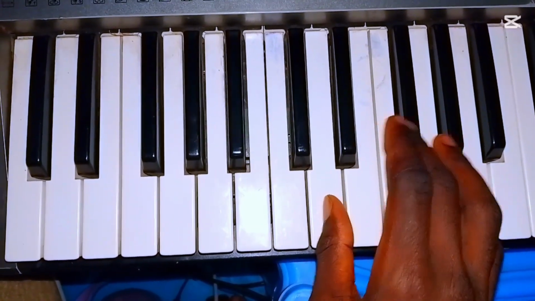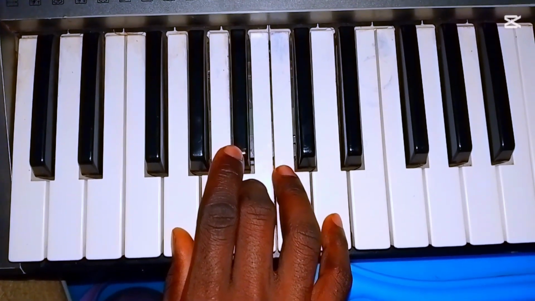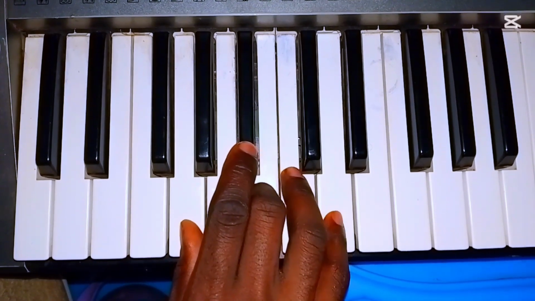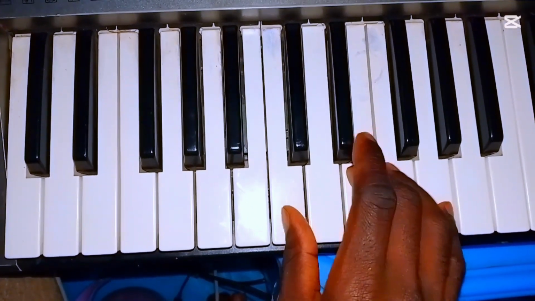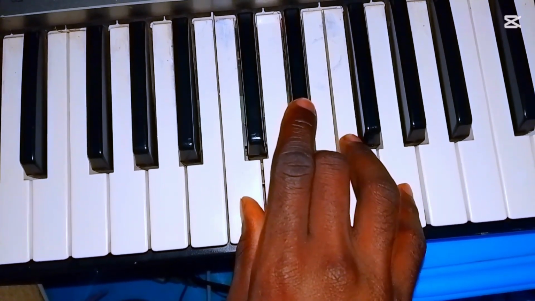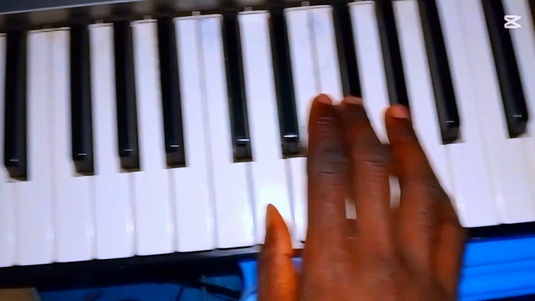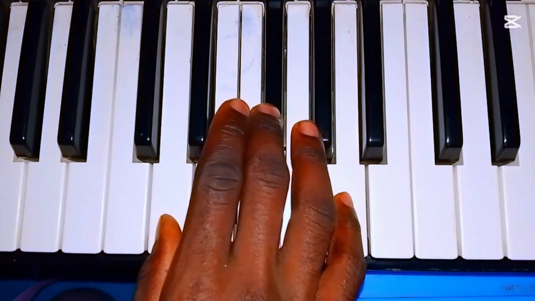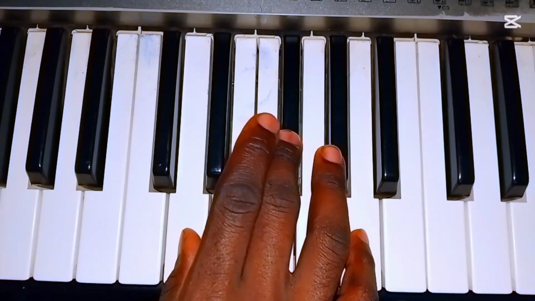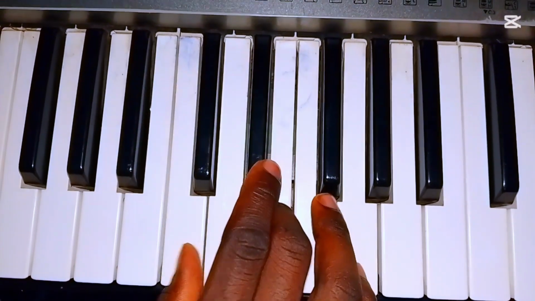The first chord is the G major chord, which consists of these three notes: G, B, and D. The second major chord is the C major chord, which consists of C, E, and G. The third major chord consists of D, F sharp, and A. These are called primary chords because they appear in many songs.